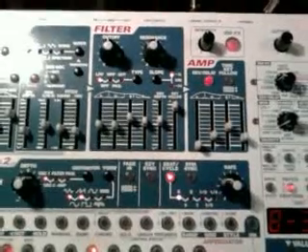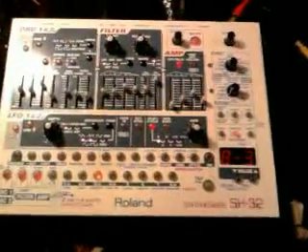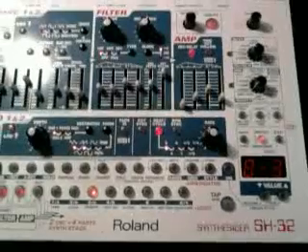Here is the SH-32. Here you put a MIDI cable into MIDI In. On your computer, if you have an Atari, you must put the other side of the cable into MIDI Out. That's the connection. So now the Atari controls the SH-32. I've prepared it already.